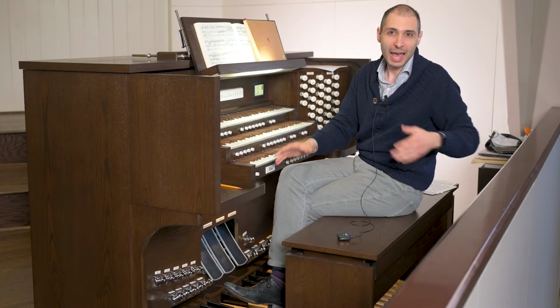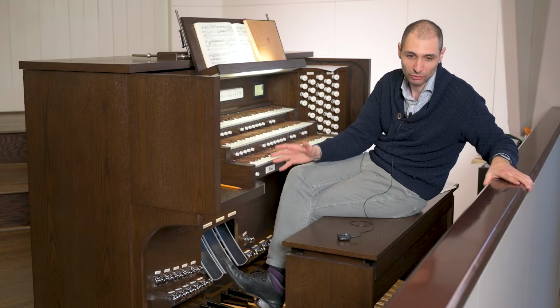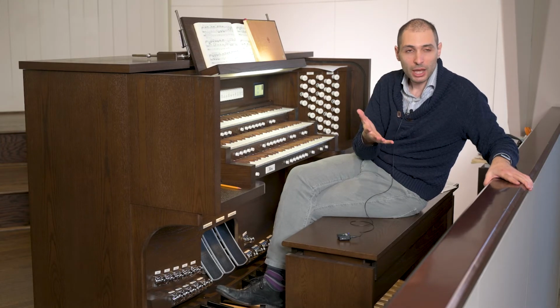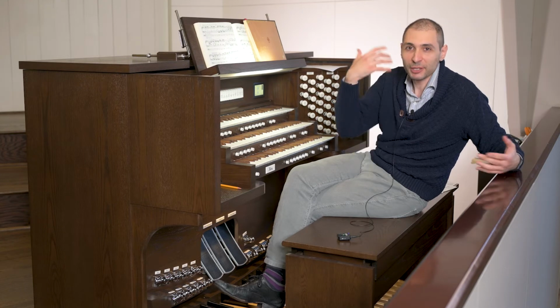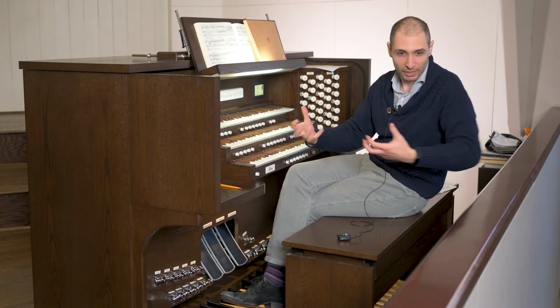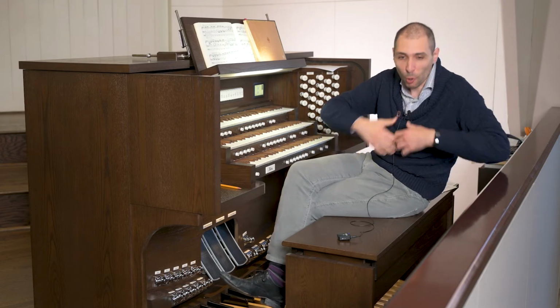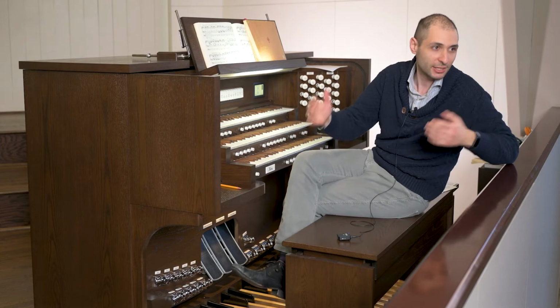But this has more to do with the fact that at that point the organ was intended as an imitation of the orchestra. So what you would do is to think more orchestrally, right? And say, at this point it sounds like this could be played by the whole string section plus brass, and that's the discretion of the organist.